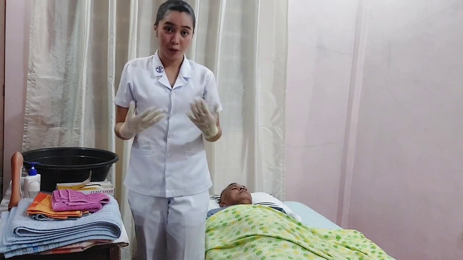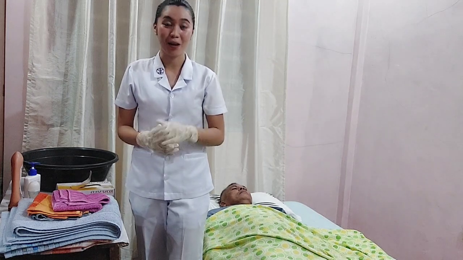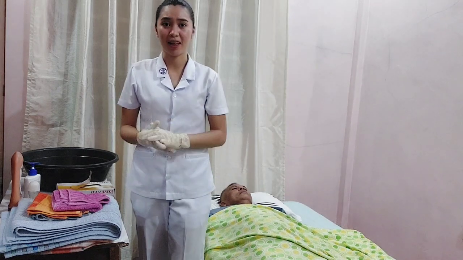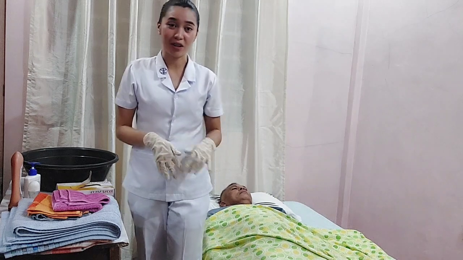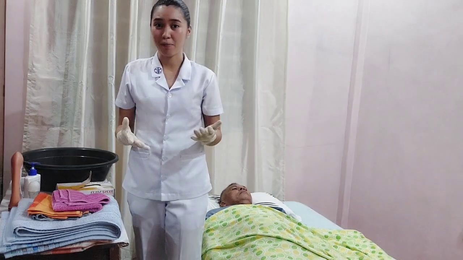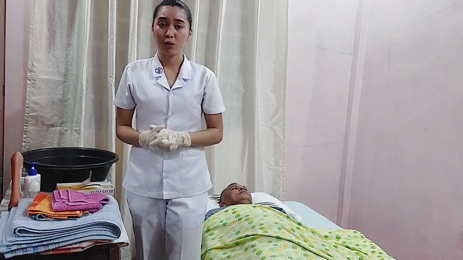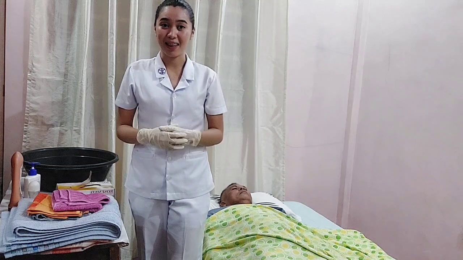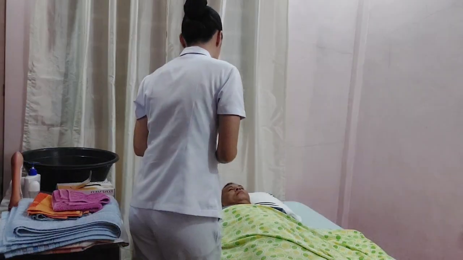Now that I have removed the top sheet, next I'm going to remove the patient's gown while keeping the patient covered with the bath blanket. In removing the gown, I must be careful to keep the patient draped. And we must remember that if the patient has an intravenous line, injury, or reduced mobility, then in removing the gown, we must begin at the unaffected area. Okay, Bert, so now I'm going to remove your gown.